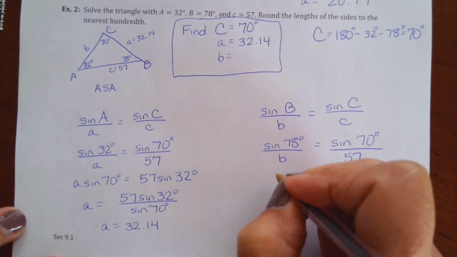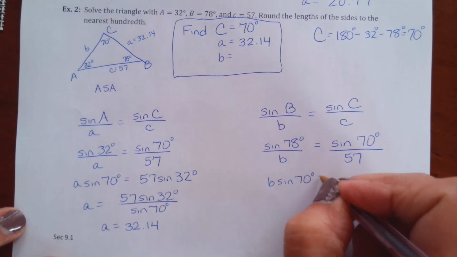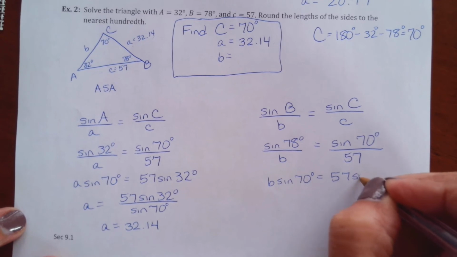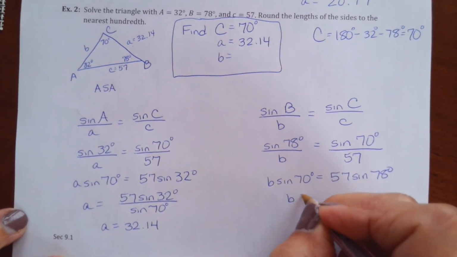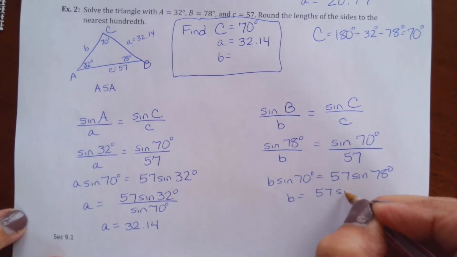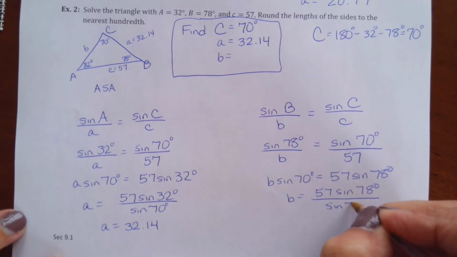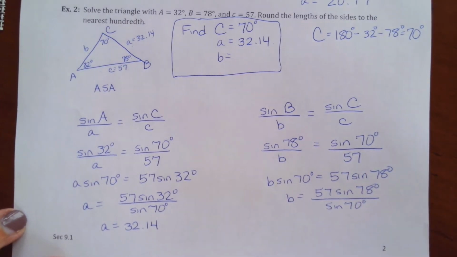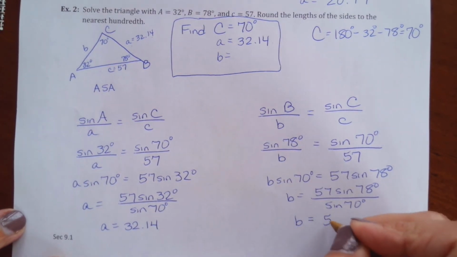All right, let's cross multiply. So we have B times the sine of 70 equals 57 times the sine of 78. Divide by the sine of 70 and get your answer from your calculator. So 57 times the sine of 78, get that first, and then divide that by the sine of 70, and you should end up with B being 59.33.